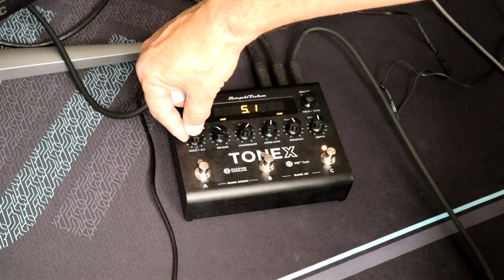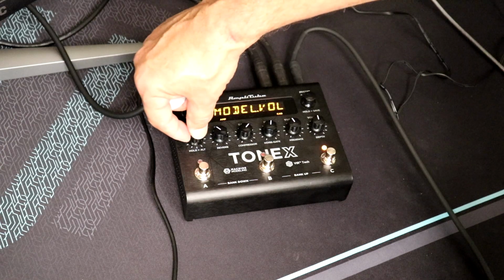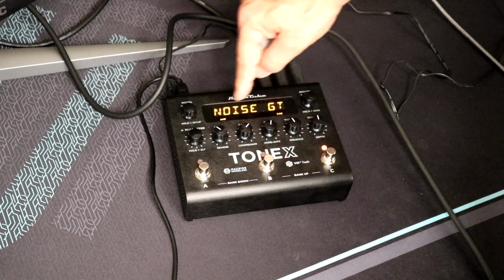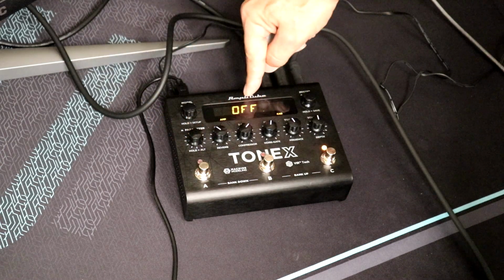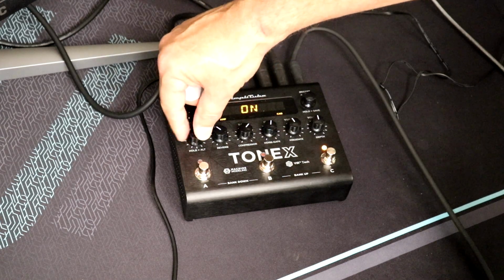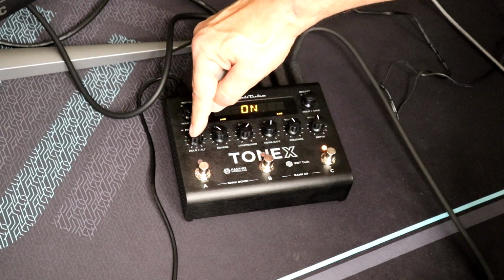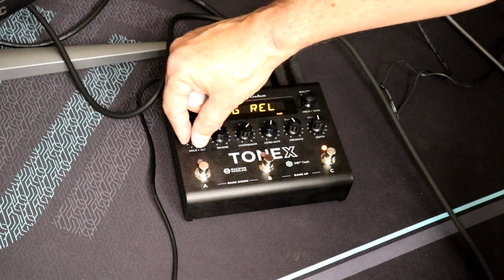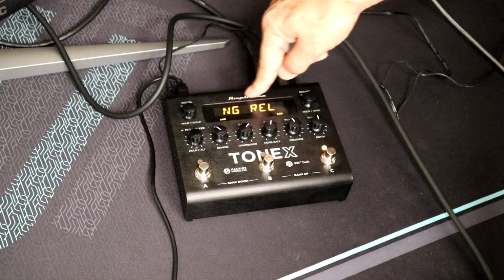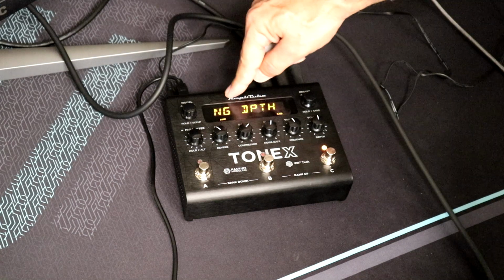Okay, so we're going to go back to the model. We're going to turn it again, and now here's our noise gate. With the noise gate, if I push this in, I can turn the noise gate off. If I want to turn it on, I can, and now the noise gate is on. Then I turn it again, and I have a noise gate release. Turn it again, I have noise gate depth.